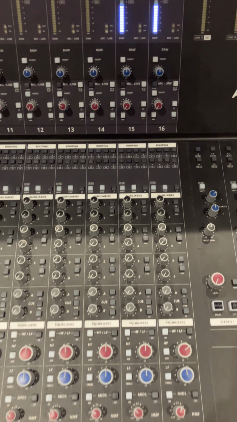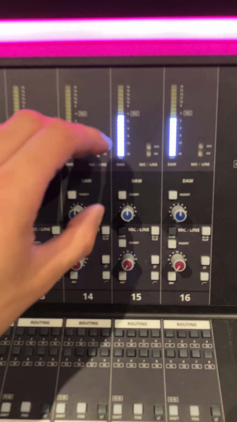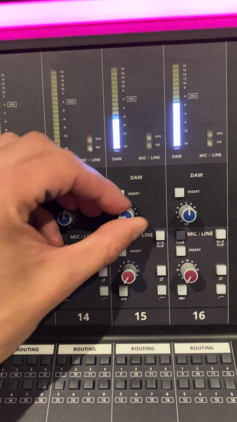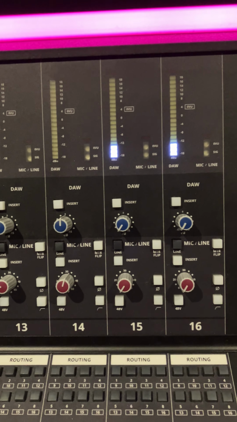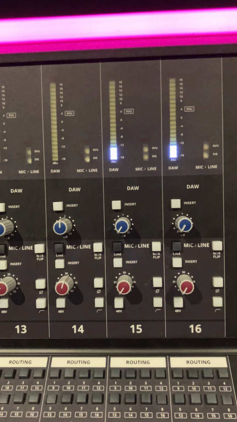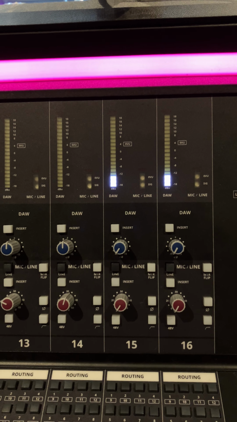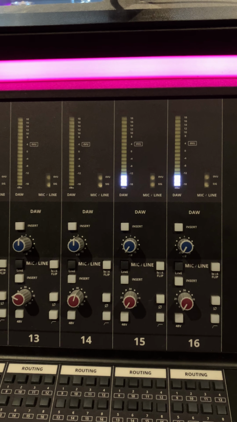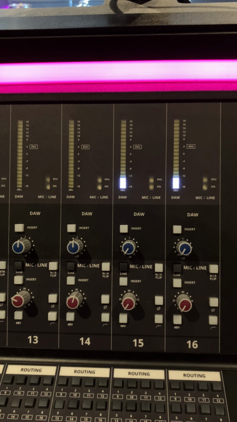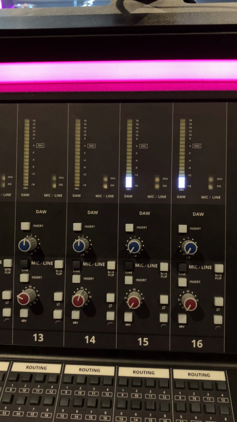So in terms of bringing this into the desk then, we go right to the top. So we've set our outputs from Pro Tools as 15 and 16, or line output 15 and 16. What we're looking at here is the blue dials at the top, and they are DAW input trims. Now, trims are just like a small amount of attenuation or boosting of the signal.